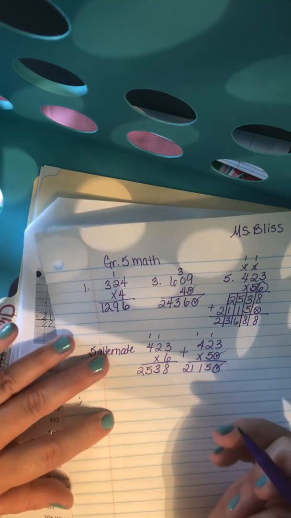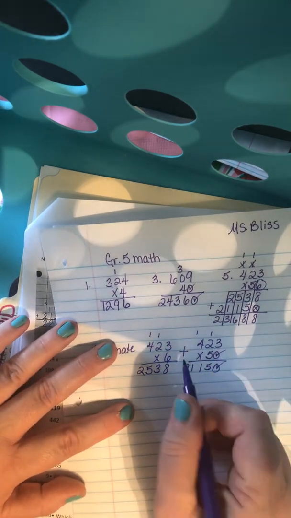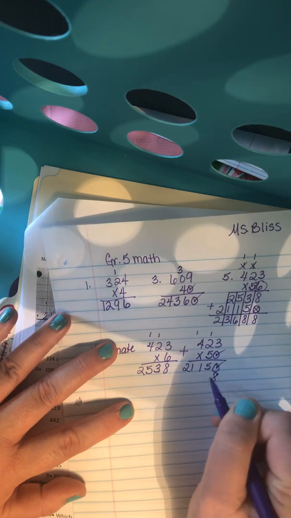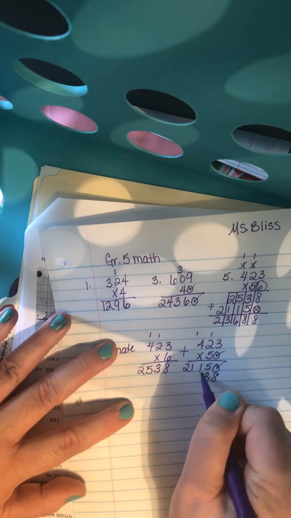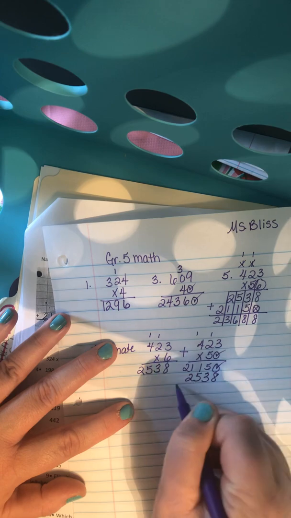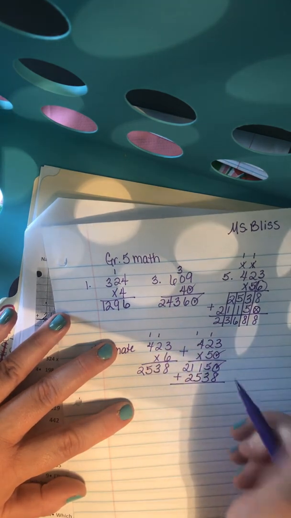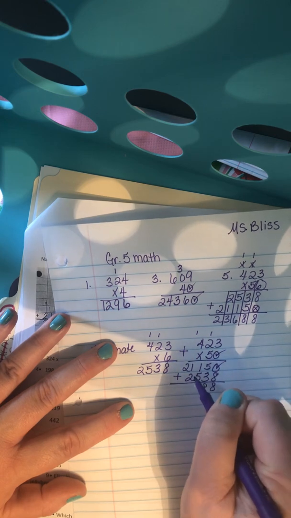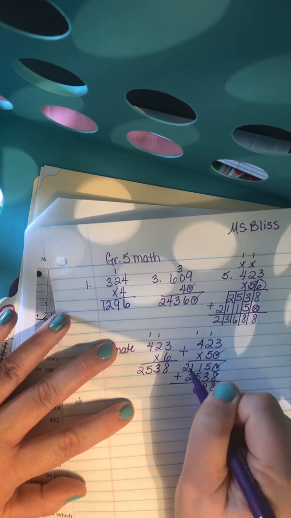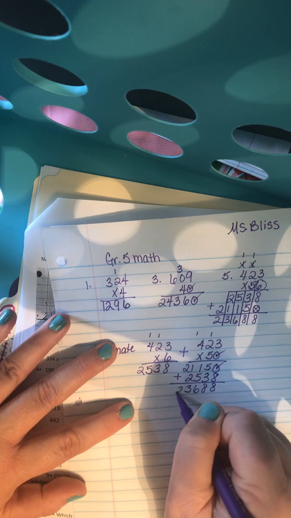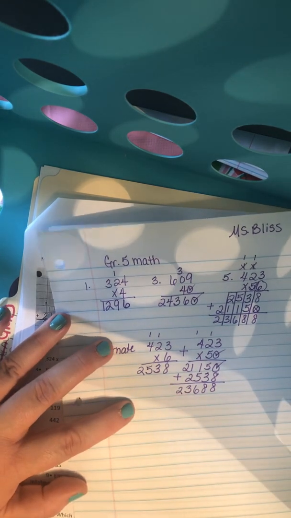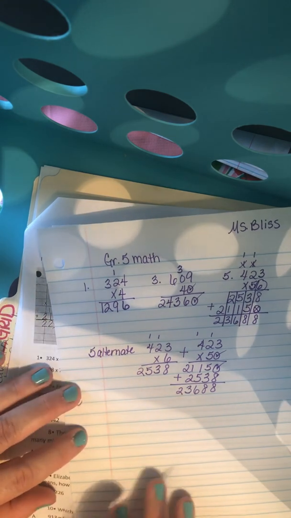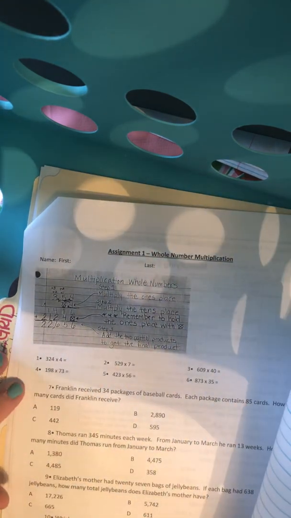Now I just need to line these up and add them. So I can move this guy over. So I'm going to put the 8 right here, the 3 right here, the 5 right here, and the 2 right here. And then I'm going to add. 0 plus 8 is 8. 5 plus 3 is 8. 5 plus 1 is 6. 2 plus 1 is 3, and 2. Same answer that I got with the other one. Doing okay? Okay. All right, so we're done with the top part.